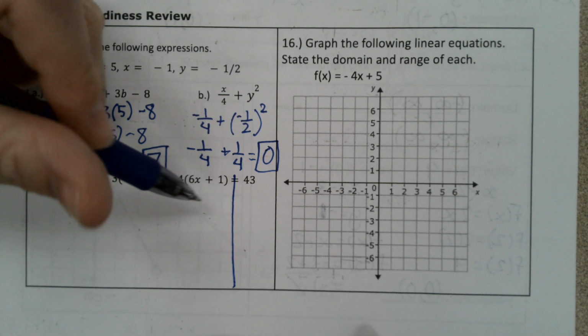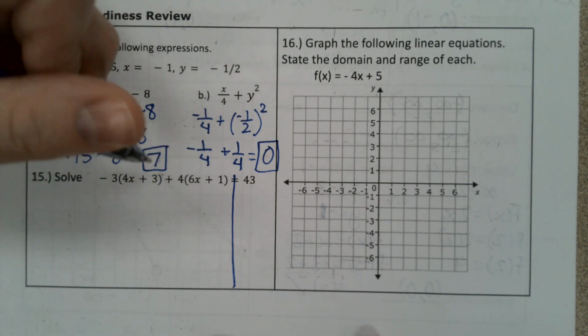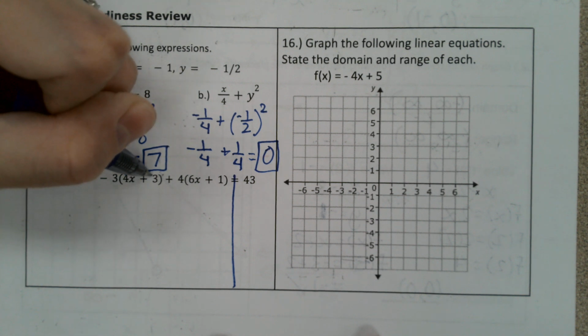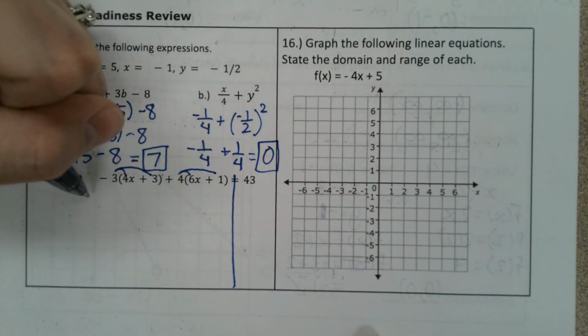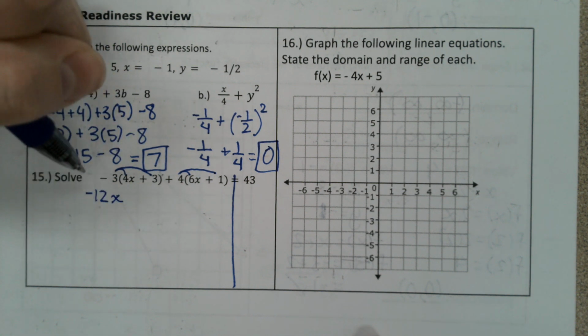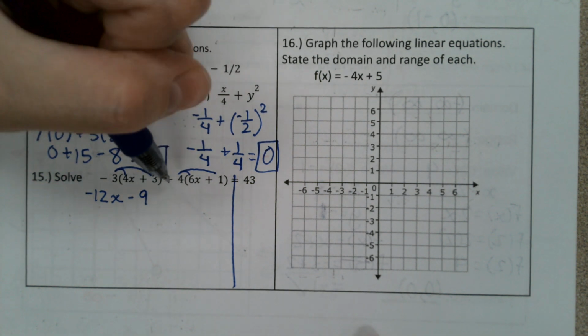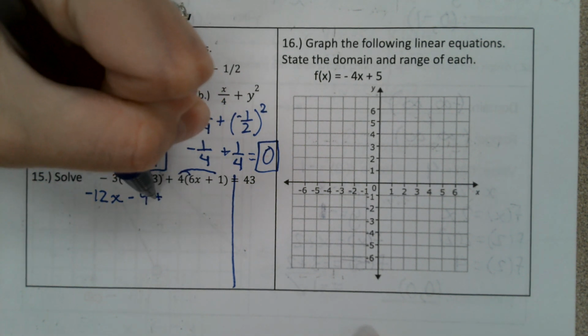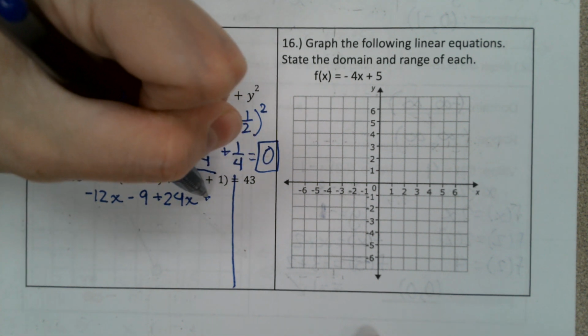First things first, I've got parentheses in here. I have a number outside of those. I'm going to distribute that into these numbers. -3 times 4x is -12x. -3 times 3 is -9. 4 times 6x is 24x. 4 times 1 is 4.